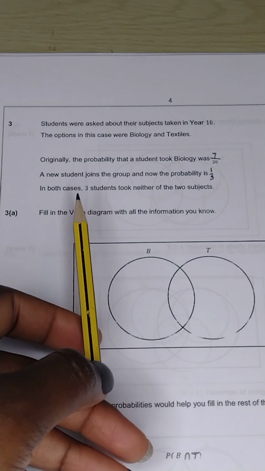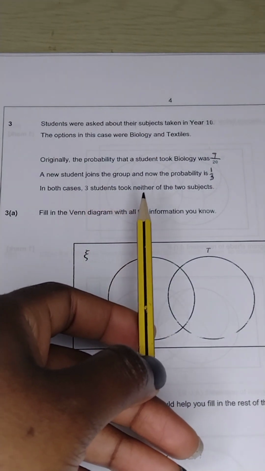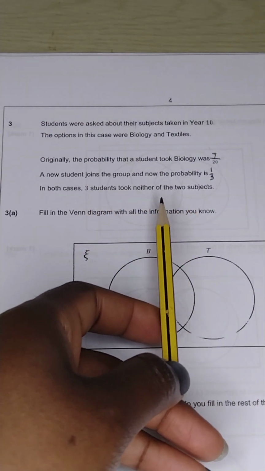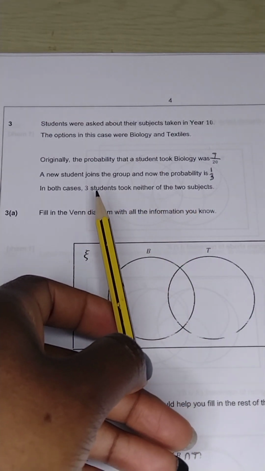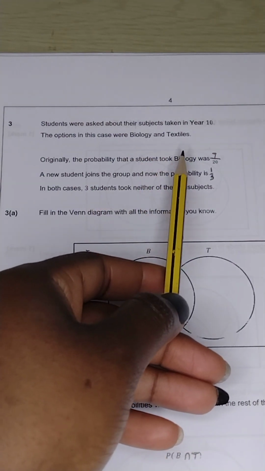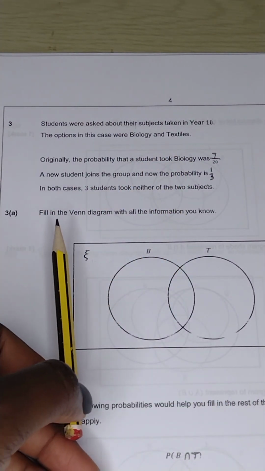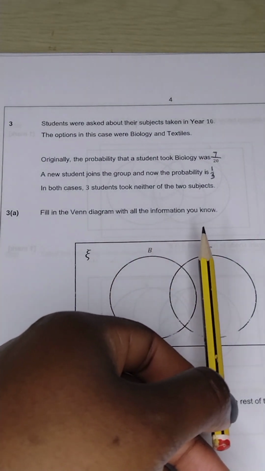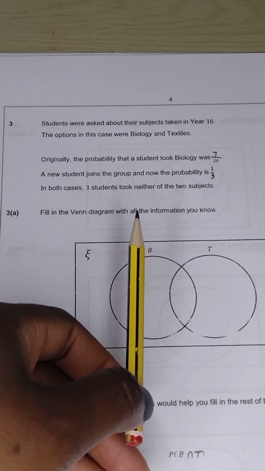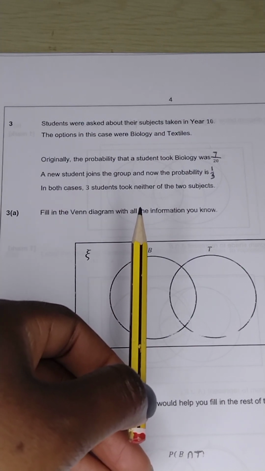In both cases, 3 students took neither of the 2 subjects. So that part there, there are 3 students that did not take biology or textile. They took none. Now fill in the Venn diagram with all the information you know. So this is a fantastic word problem. I like word problems like this.